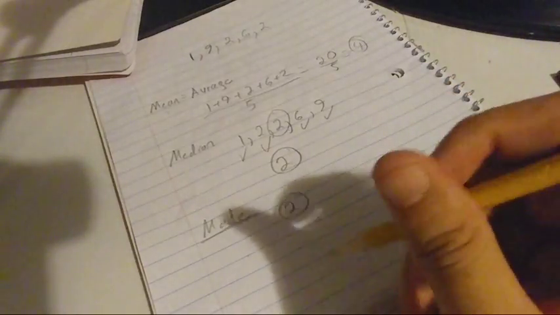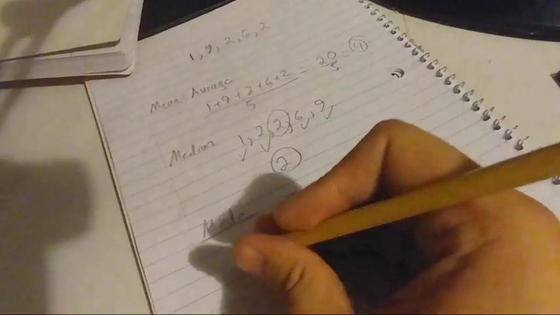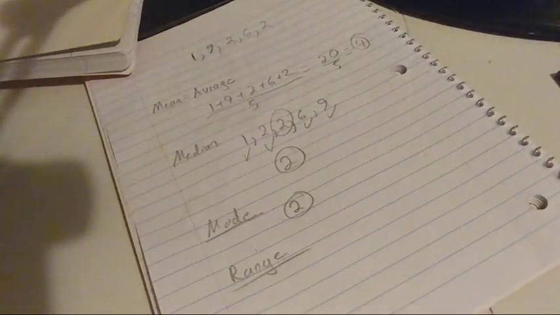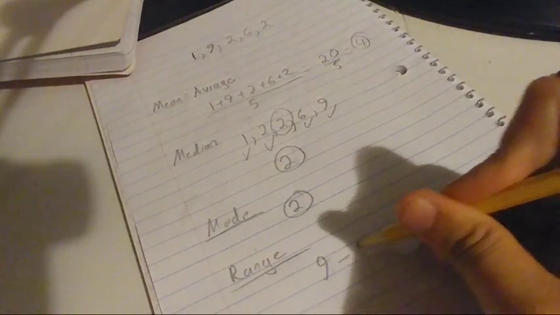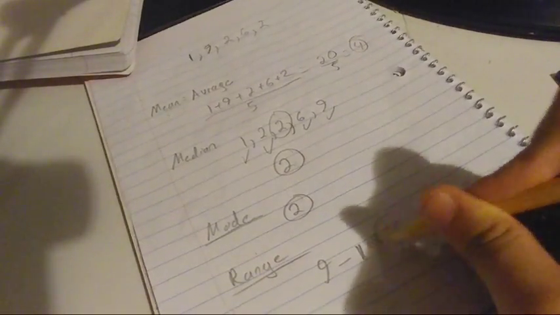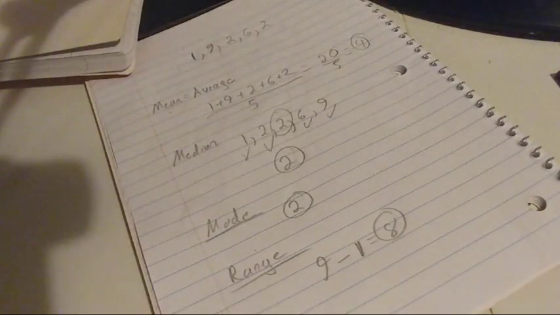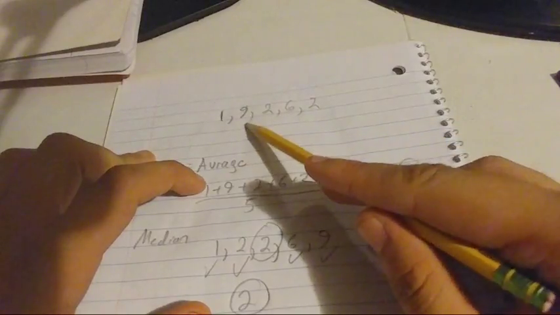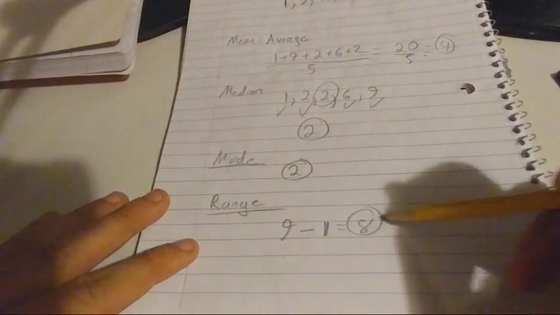And last but not least, we're going to have the range. For the range, we want to take the biggest number minus the smallest number. That is 9 minus 1, which equals 8. Range is basically telling me how far away the biggest is from the smallest. I look at 9, that's the biggest number. I look at 1, that's the smallest number. And that's 9 minus 1, which equals 8.